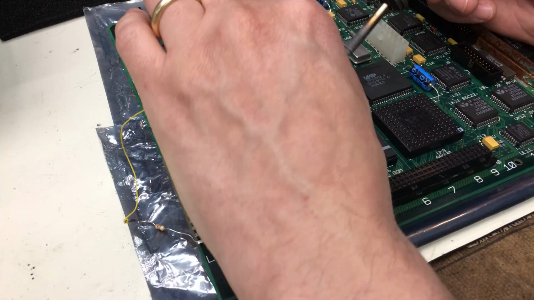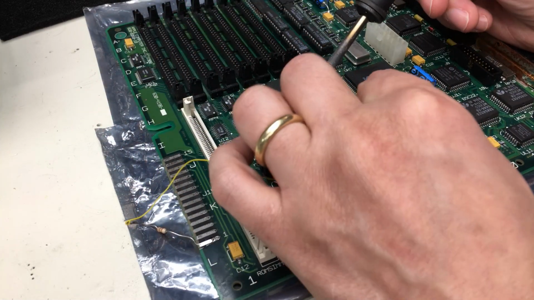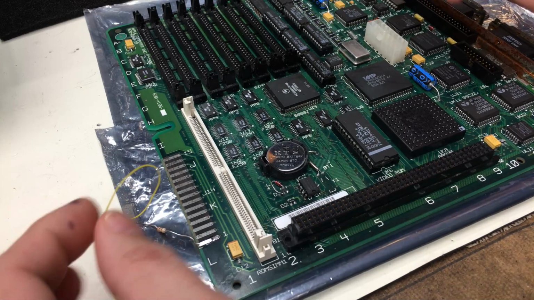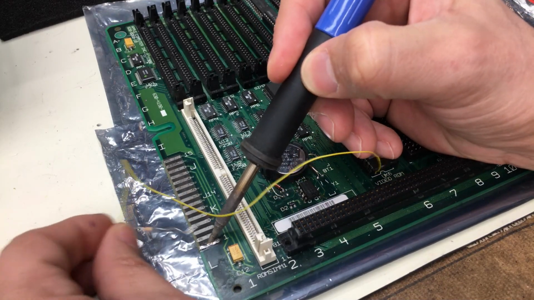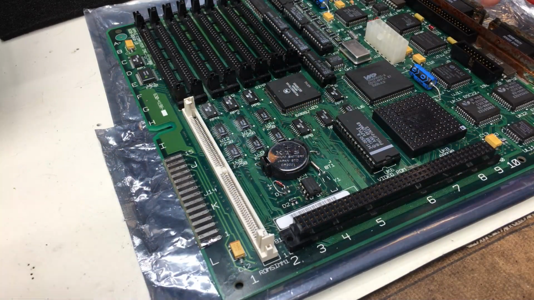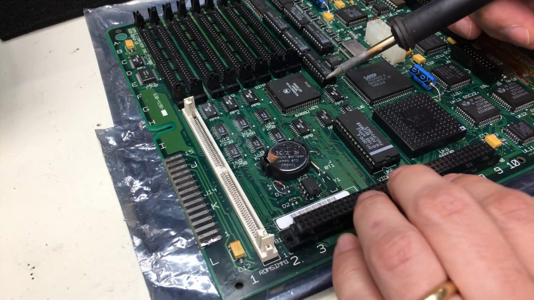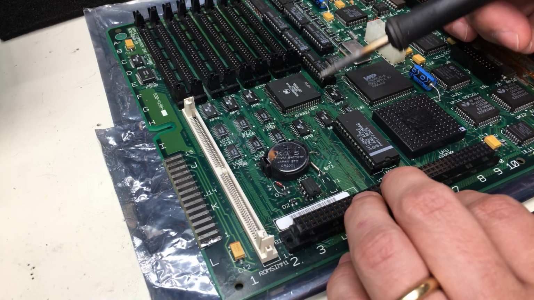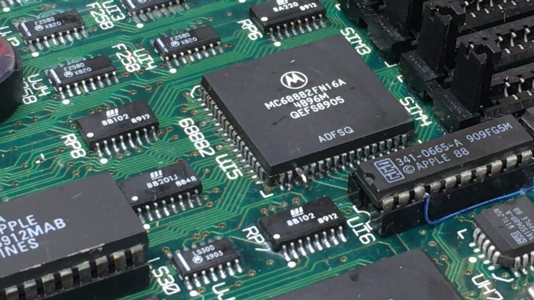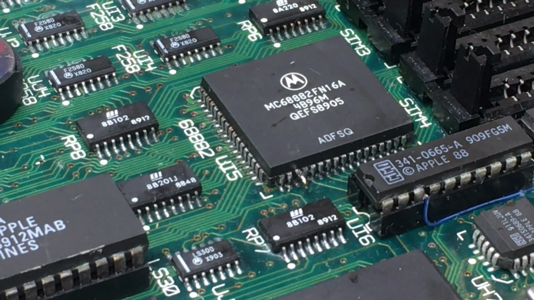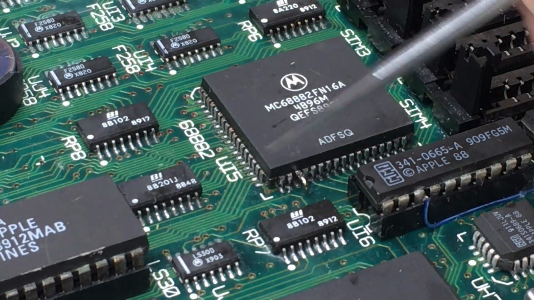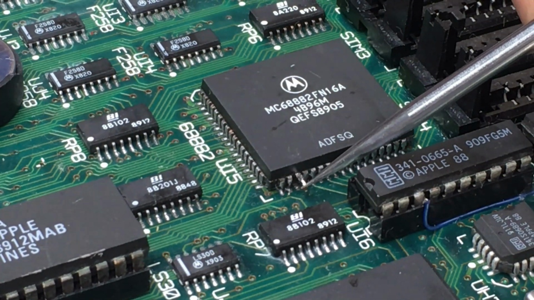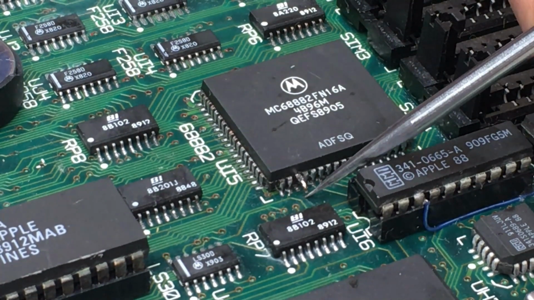Pretty easy here. Just hit that with the solder iron, pops right off. I melt this down here and that pops off. And then we got to get in here and do some footery bodge work with this pin to get that reconnected. Hope you can see what I'm doing here. I'm going to use my pokey tool, my metal pokey tool, to push this pin very carefully back down into place.